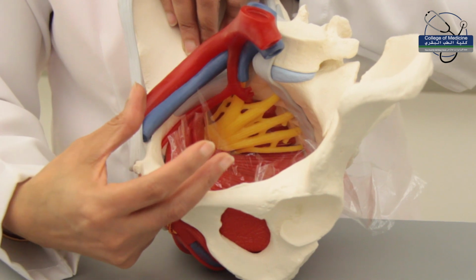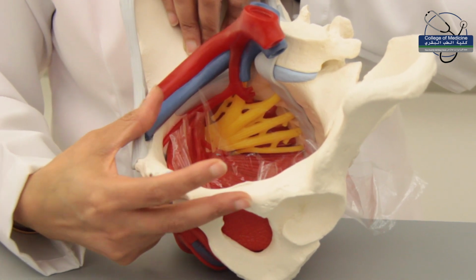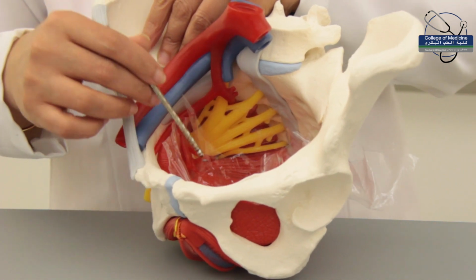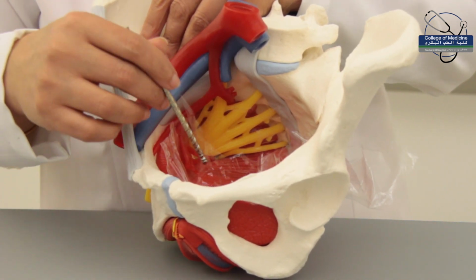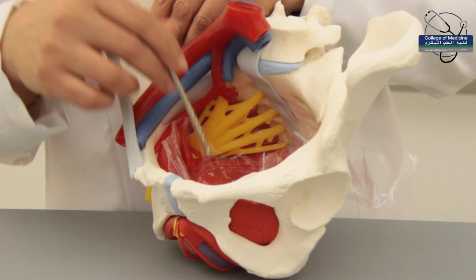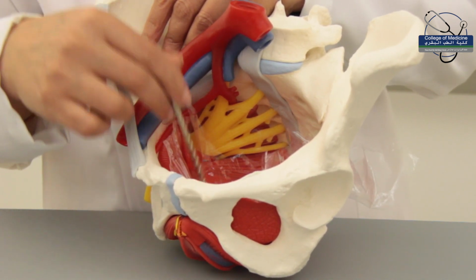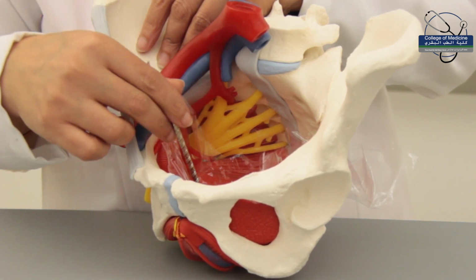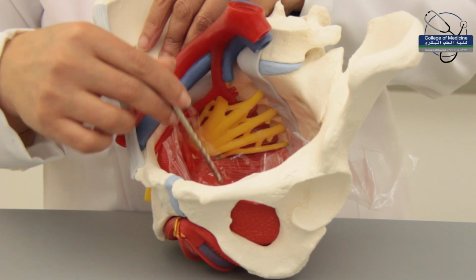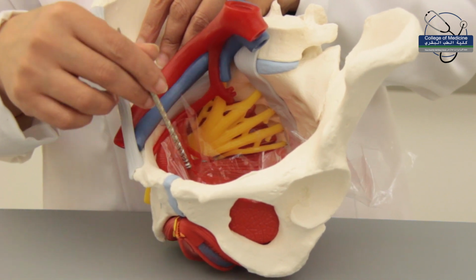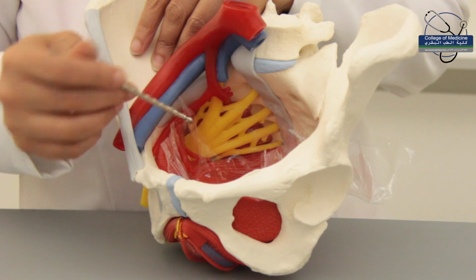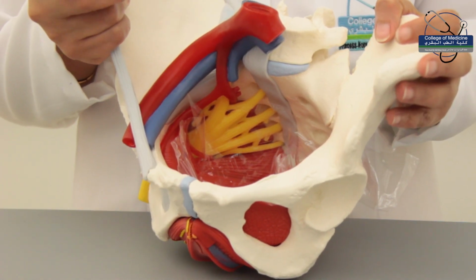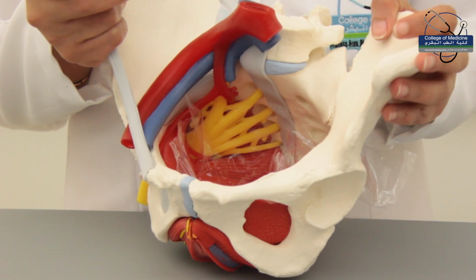So there is a lot of dead space for expansion, and especially in the case of females, expansion is very much required, because at the time of parturition, when the head of the baby or fetus is engaged in the pelvic inlet and enters the pelvic cavity, it needs a lot of expansion. So there is a lot of dead space available.